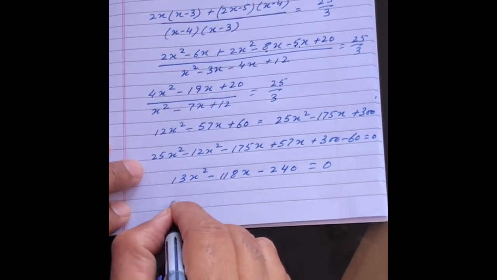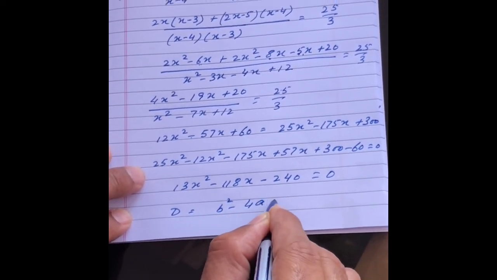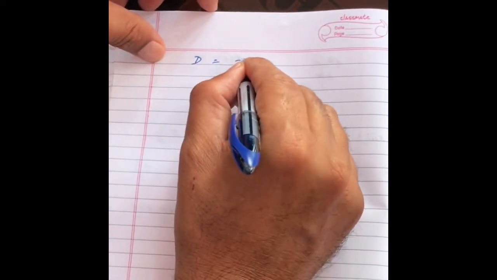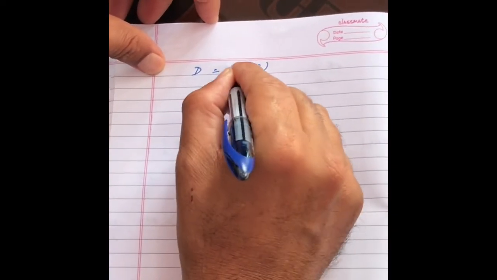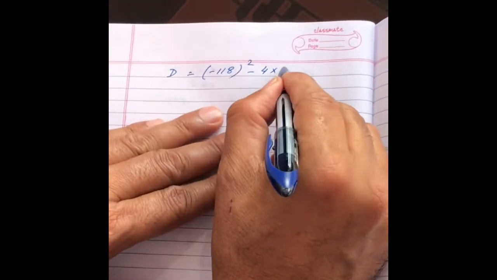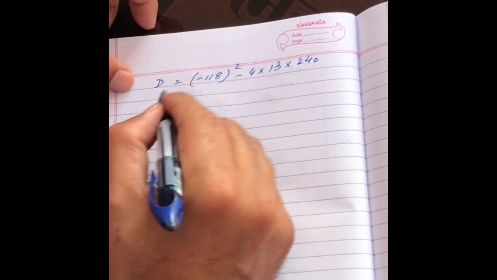Now D, I know, is equal to b square minus 4ac. So D is minus 118 square minus 4, a is 13, c is 240.